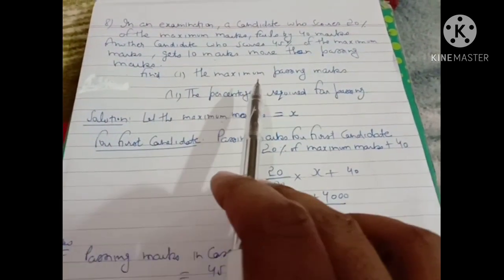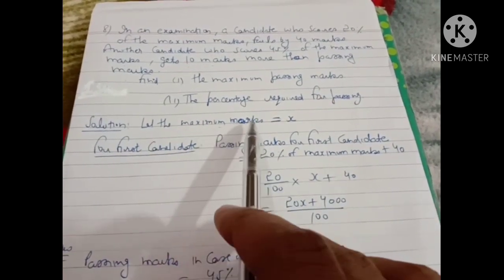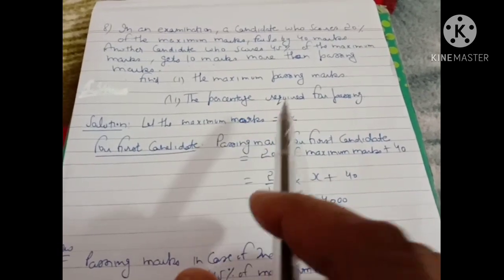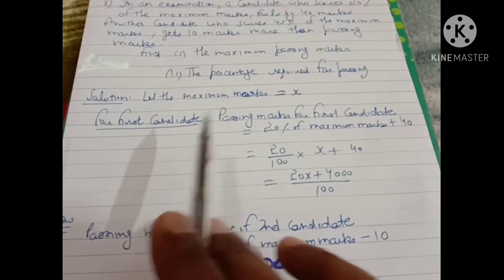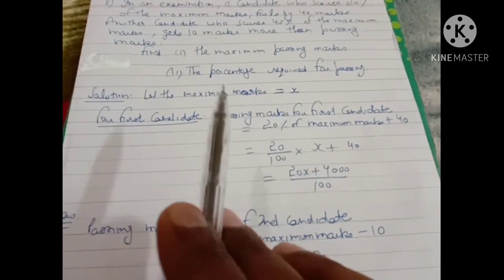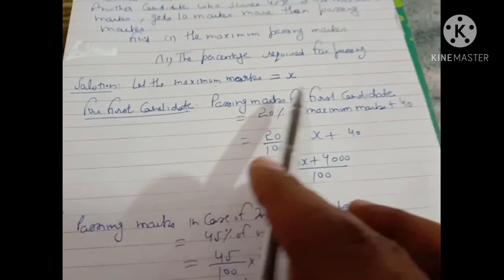So in this case we have to find out first of all the maximum marks. So let's suppose the maximum marks is equal to x. So by supposing the maximum marks x, we can start the sum. In this case we have to find out the passing marks for both candidates, because the passing marks are the same for both candidates. Let's see, for the first candidate we can find out the passing marks.